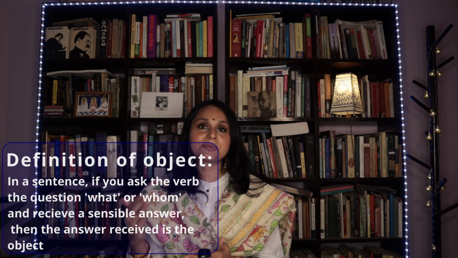Okay? We need to keep this idea of object in our mind before we proceed to the next section. Now, there are other important elements that we need to keep in mind as well. What are those elements? We need to understand what is a transitive verb and what is an intransitive verb. Let us go back to the very simple sentences that I had given you.